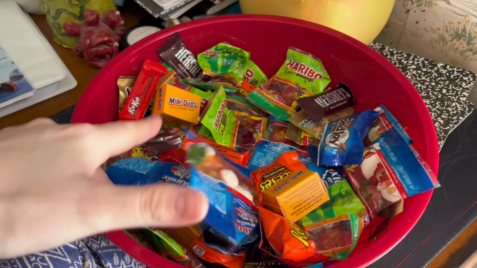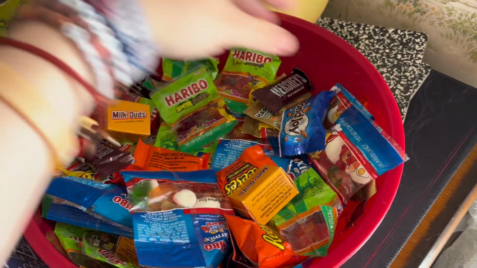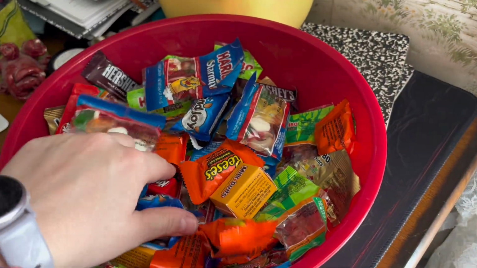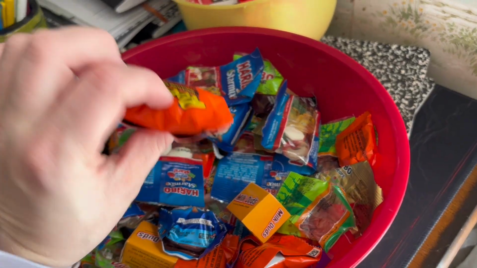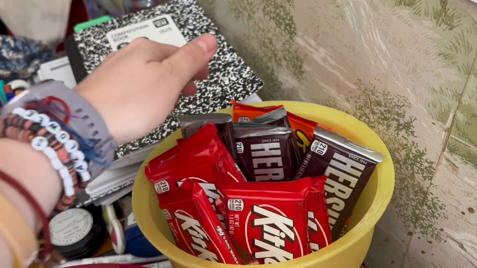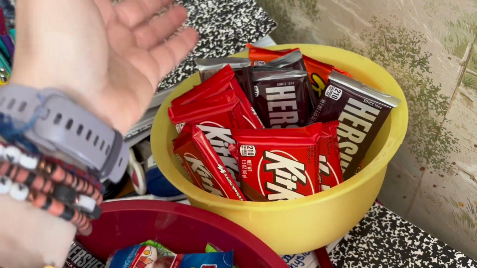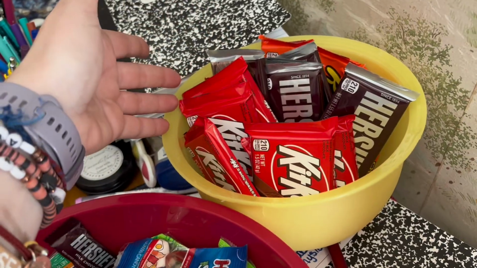Let me show you. So I just put them all in this big bowl, but we have Haribo little gummies, and then like a mixture of chocolates, and then I also have full-size bars, because yeah, I'm extra and I love Halloween, and I like seeing kids be excited about full-size candy bars.